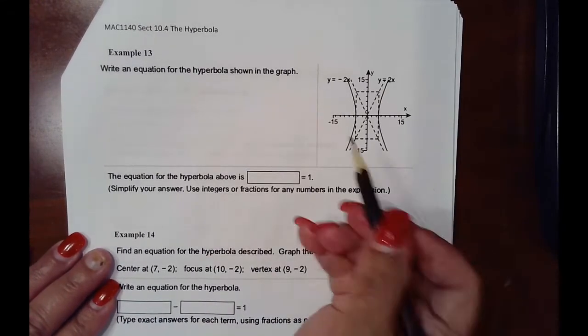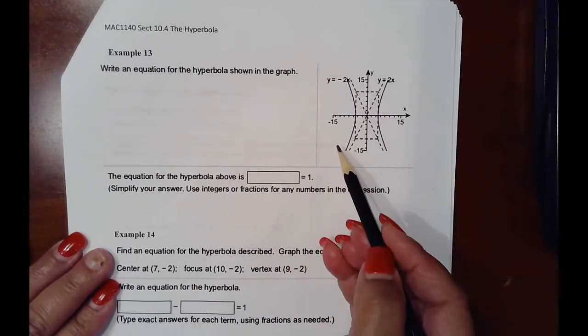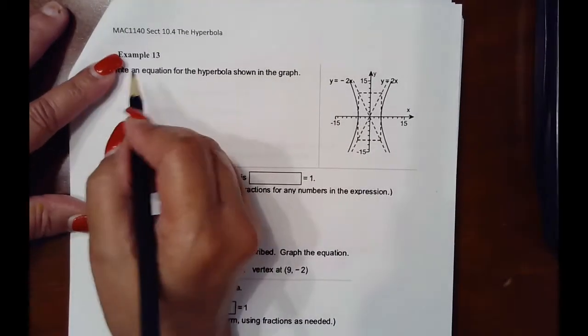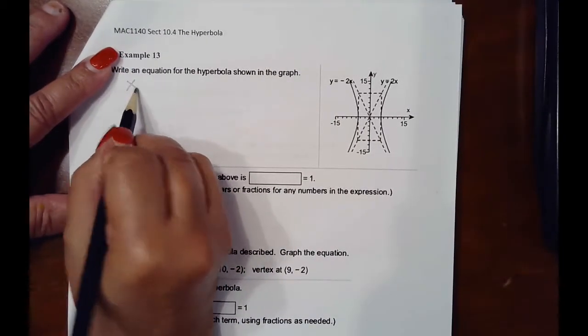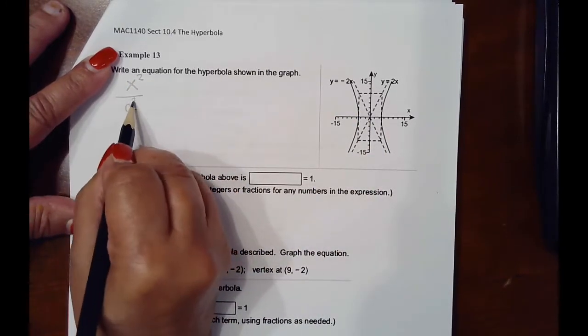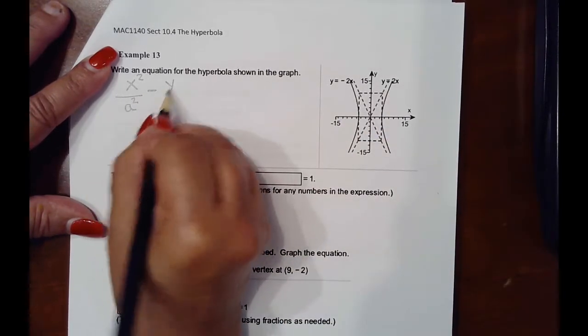Notice that this has a horizontal orientation. You have your branches opening horizontally. Therefore, you're going to have this kind of equation. X squared will be your positive term. A squared is always the denominator of the positive term. And then your other term will be the negative term.